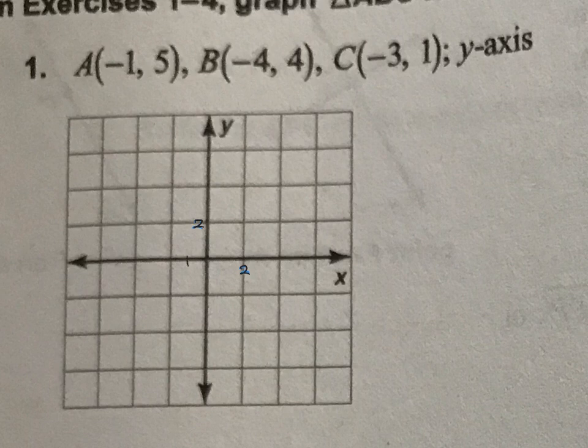So A is at -1. We're going by 5s, remember? So -1, 1, 2, 3, 4, 5. There's A. B is at -4, +4. And C is -3, 1. All right, so there is A, B, C.